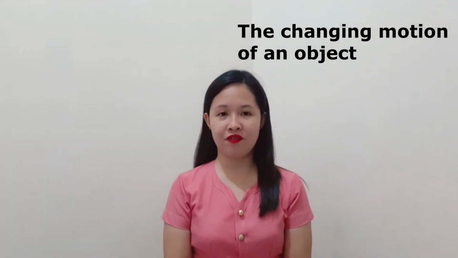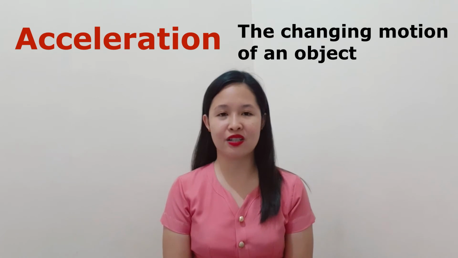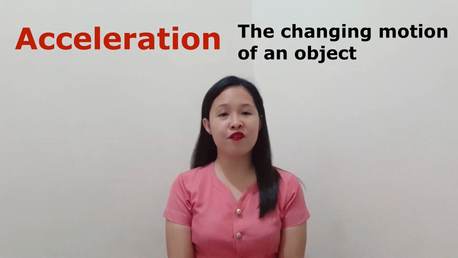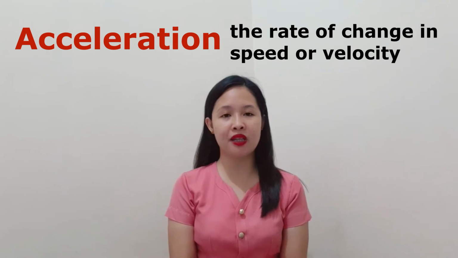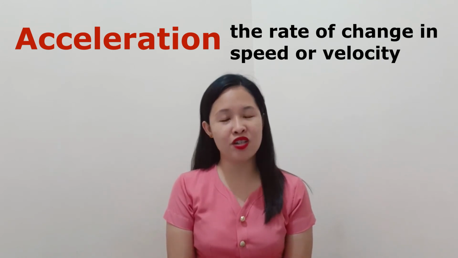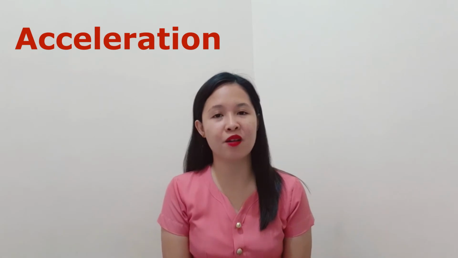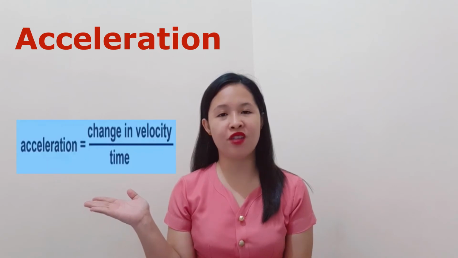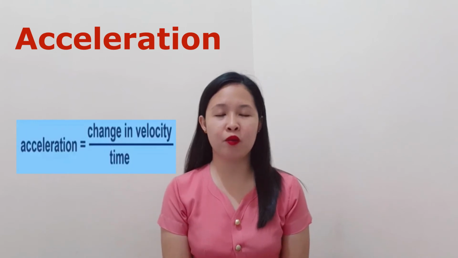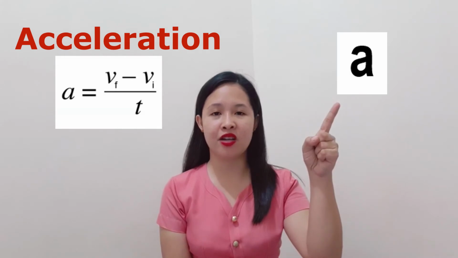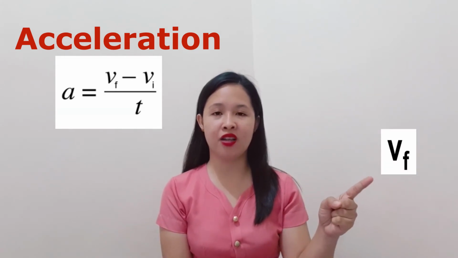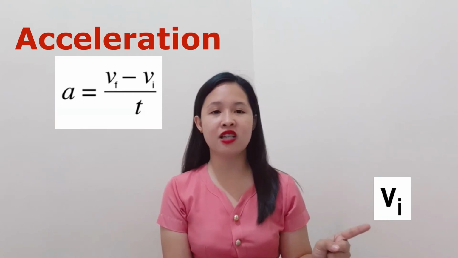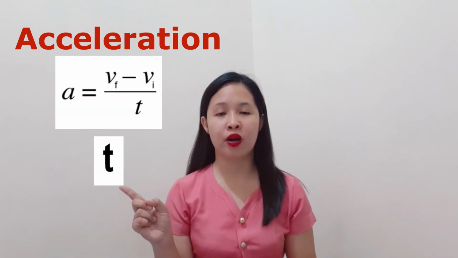The changing motion of an object is called acceleration. Acceleration refers to the rate of change in speed or velocity. And the equation that we will be using in solving the acceleration is acceleration is equal to change of velocity divided by time. The symbols that we will be using are A for acceleration, Vf for final velocity, Vi for initial velocity, and T for time.